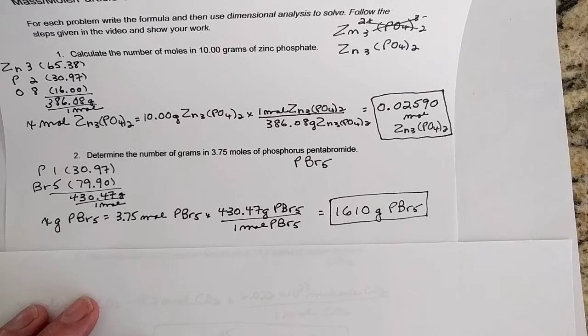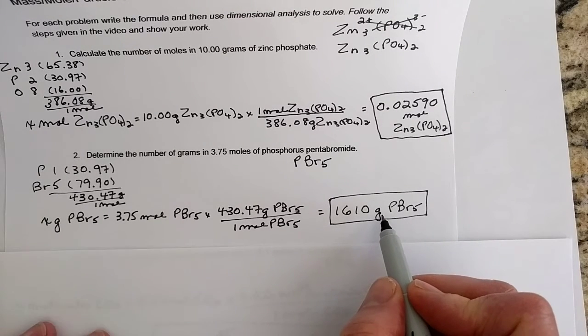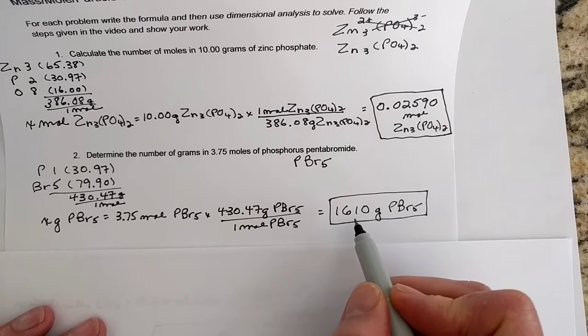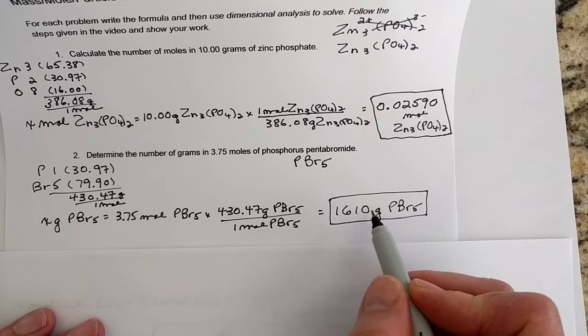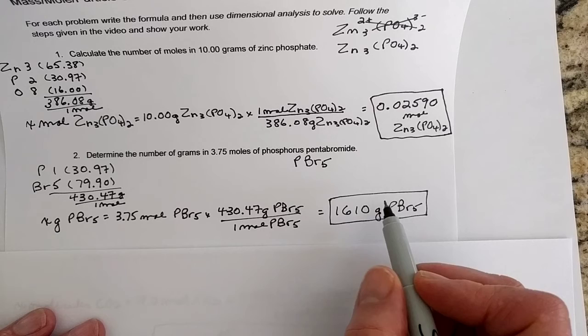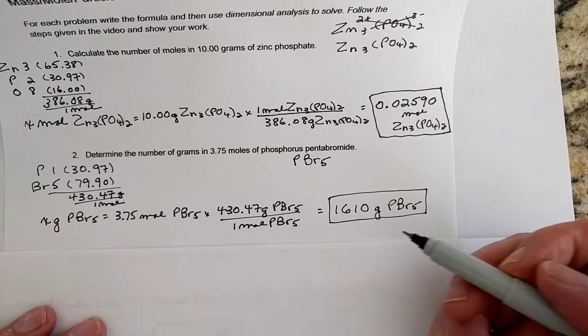So your calculator is going to say 1614 point something something. We need to show that this number is in the thousands. So to show 3 sig figs, I can't just write 161 because it's not around 100 grams, it's around 1,000. So 1610 grams is the proper answer. If you wrote 1614, you would show 4 sig figs.